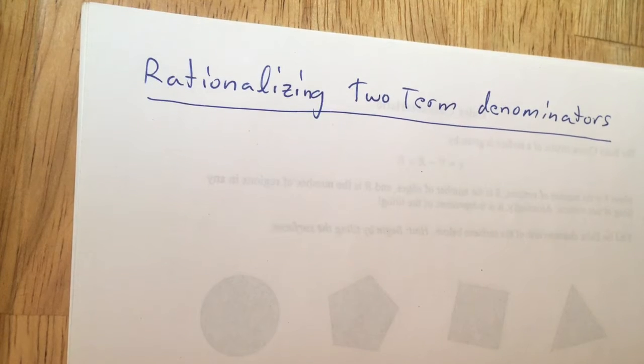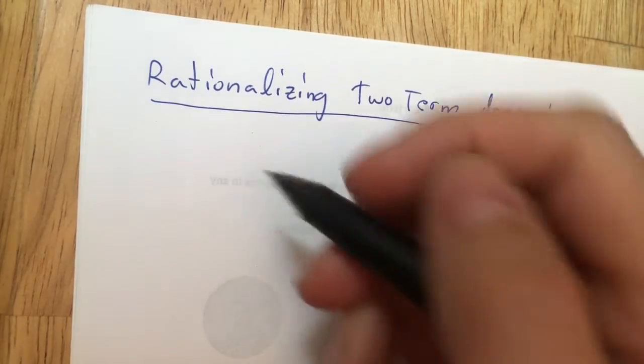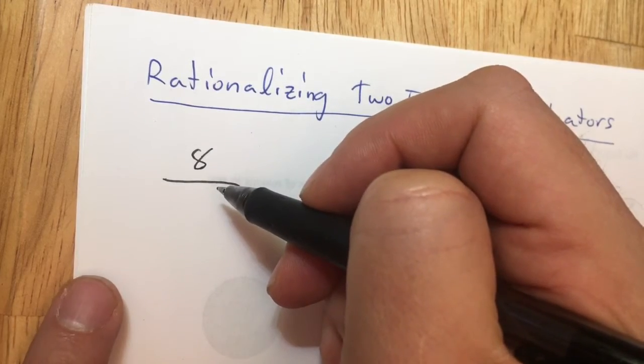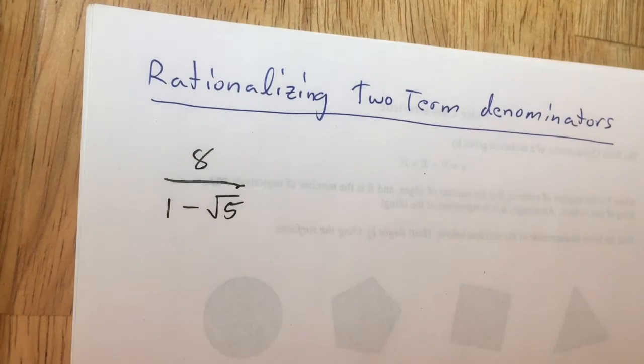Hello everybody. In this video we are going to talk about rationalizing two-term denominators. So let me give you an example of what we're dealing with here: 8 over 1 minus the square root of 5. We want to rationalize this.